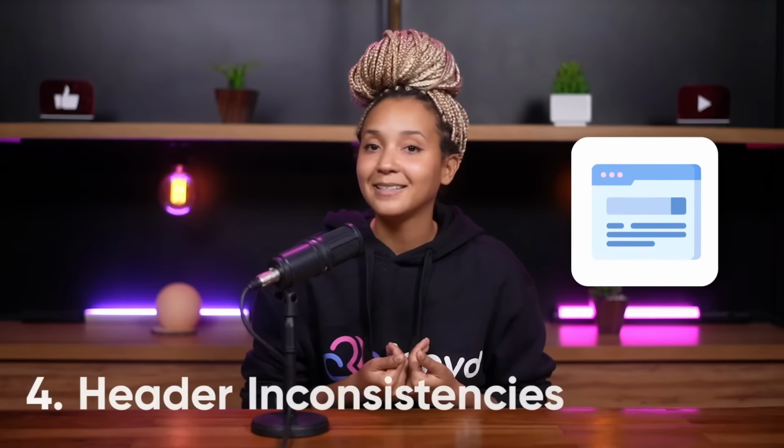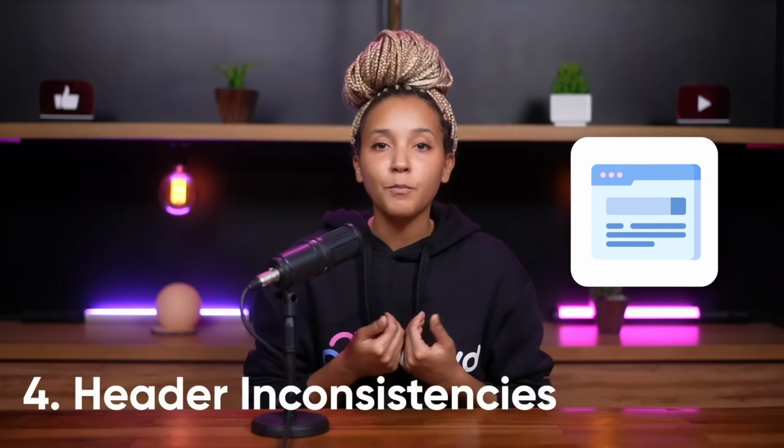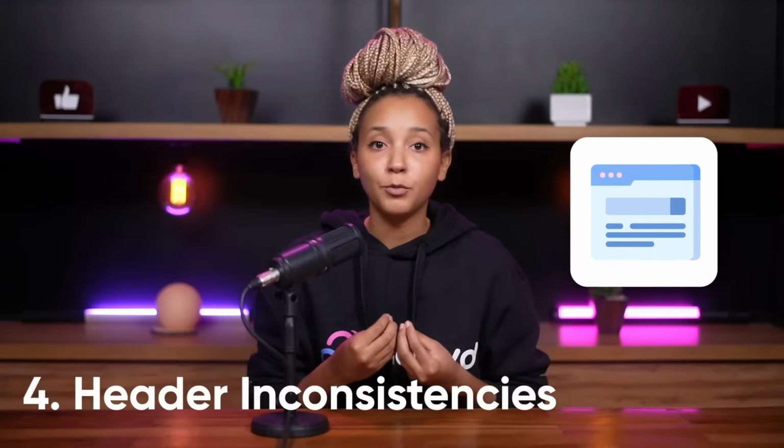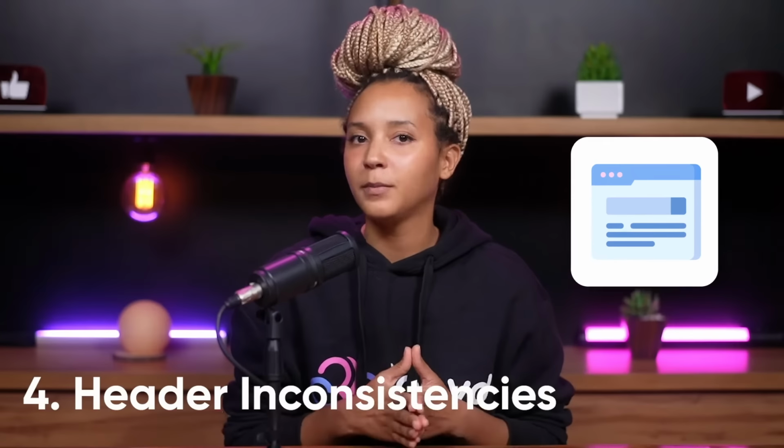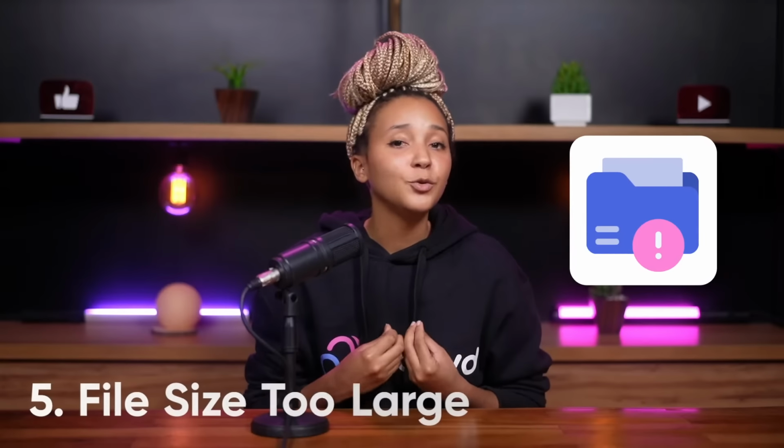Header inconsistencies. HTTP headers communicate crucial information about the browser and the request to the server. If there's an error in how headers are formatted, or if they contain excessive, conflicting, or incomplete data, it could trigger this error.